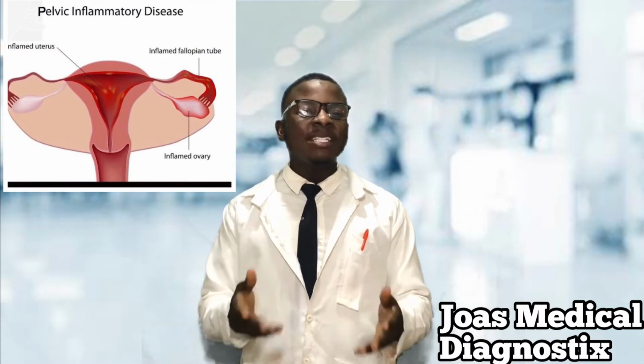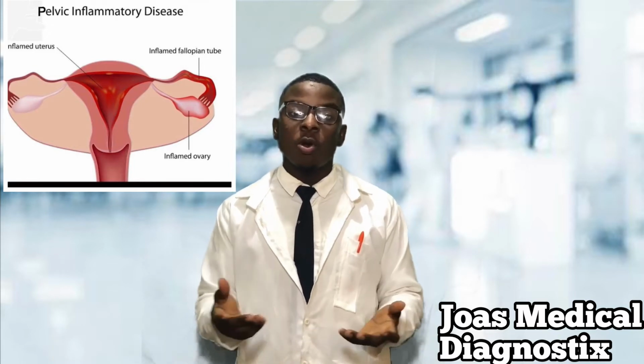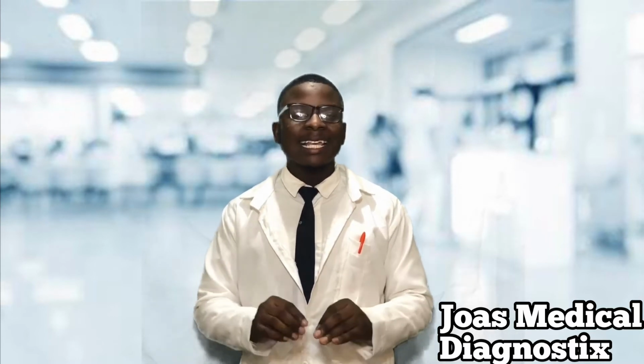PID is basically caused by infections which are called sexually transmitted infections or sexually transmitted diseases. And these are chlamydia, gonorrhea, and some other bacteria that are just mixed infection, or it could be TB, tuberculosis. And it's important to know that tuberculosis is rampant in our setting. And so, if everything fails in terms of investigation, it's always good to look out for tuberculosis.